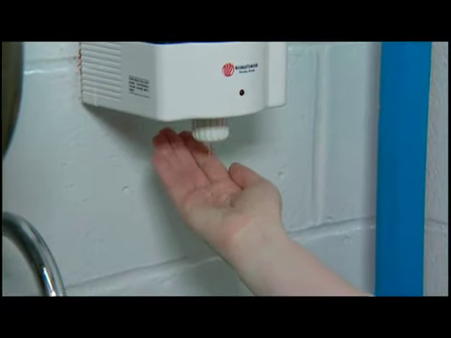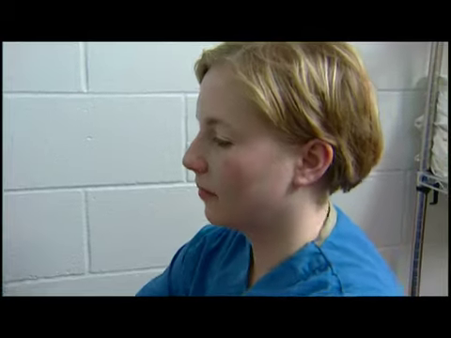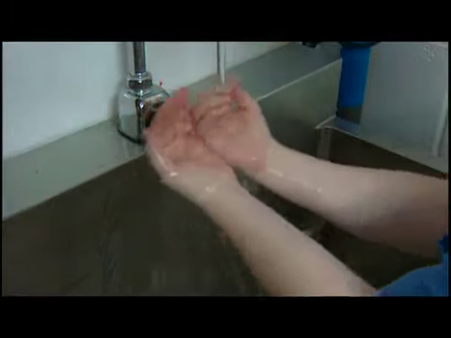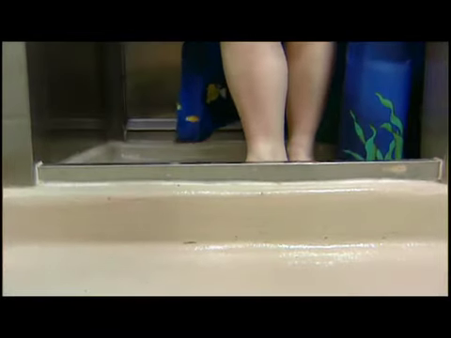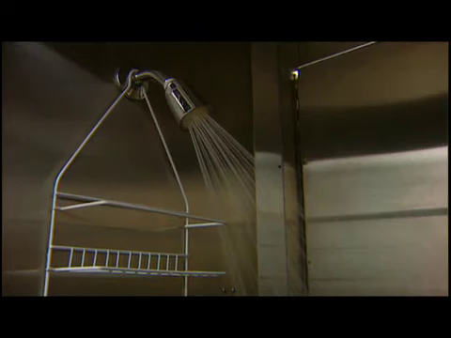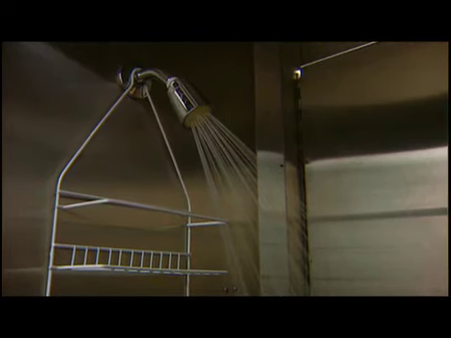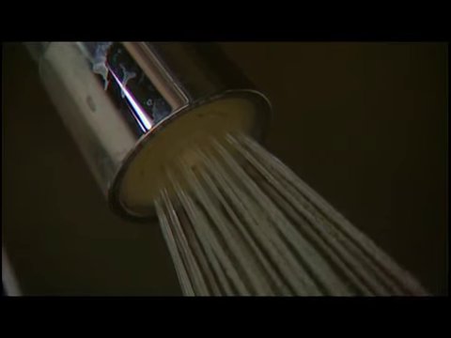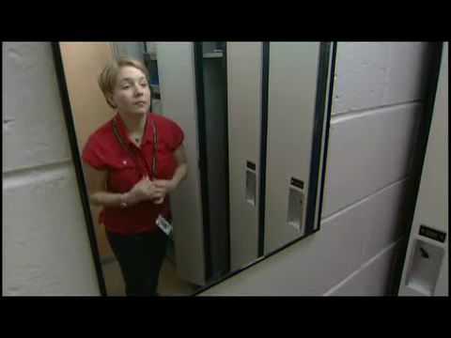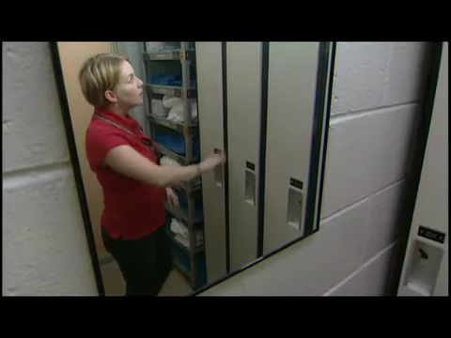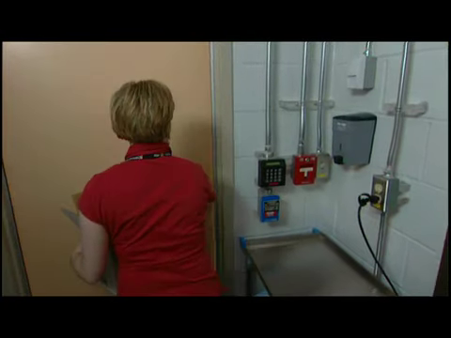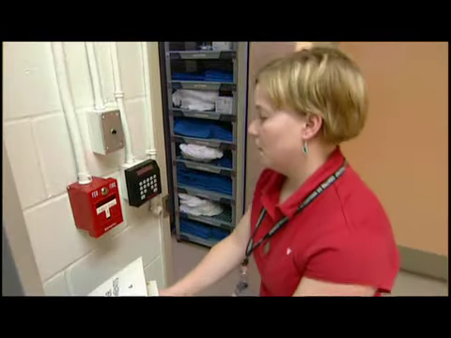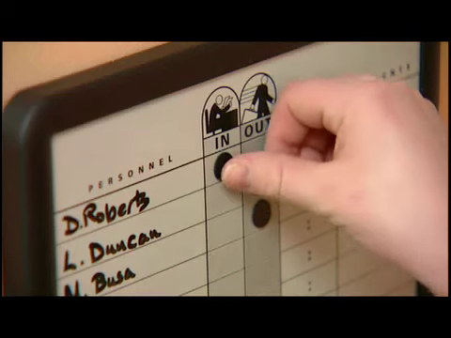If showering is not necessary, wash hands thoroughly. Place socks in dedicated autoclave bag and proceed through the shower into the clean change room. Showering may be required as per your SOPs, for personal preference, or in the event of a spill. As you are leaving, make sure the door closes securely behind you. Sign out and update the personnel board.